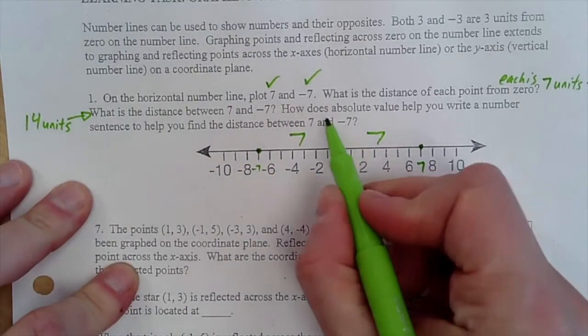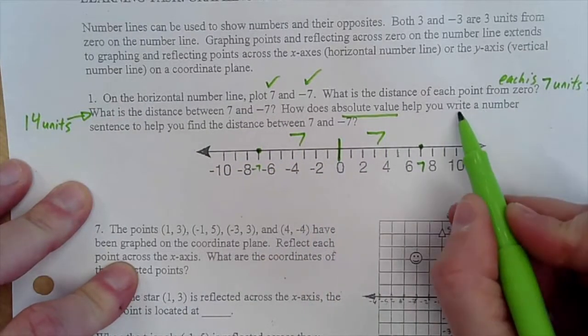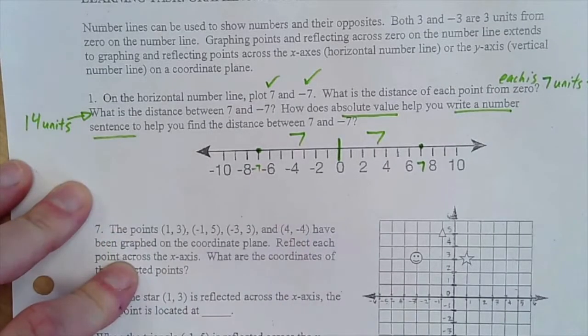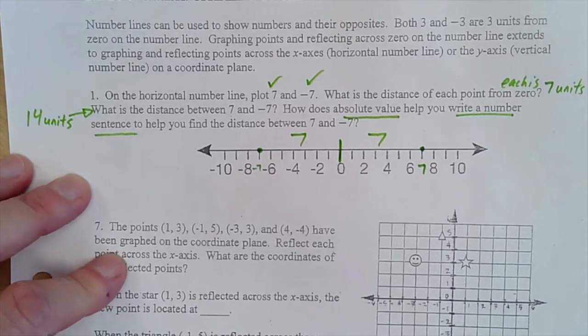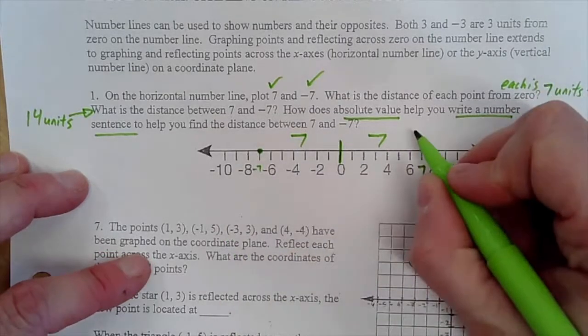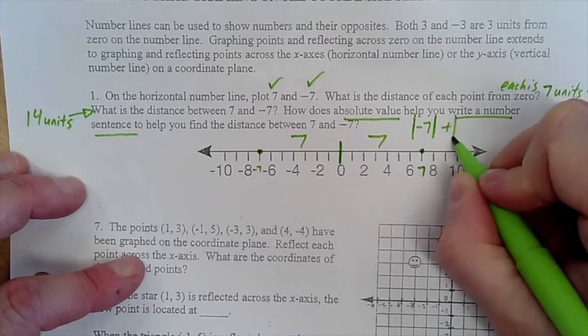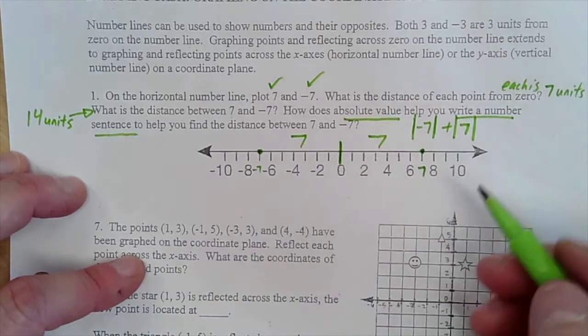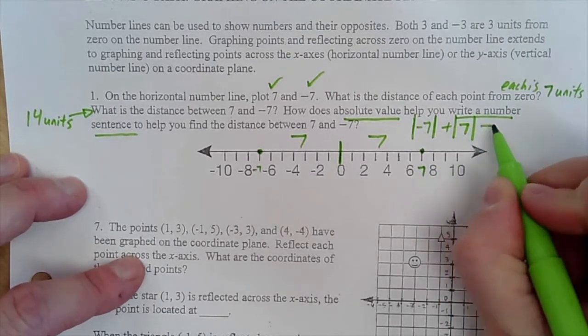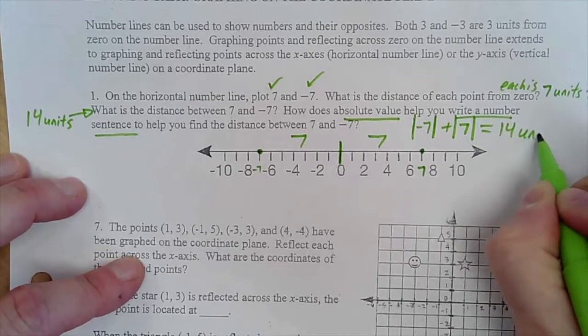So how does an absolute value number sentence help us find that distance? We're taking the absolute value of -7 and adding that to the absolute value of +7, which is really just saying 7 plus 7 equals 14 units.